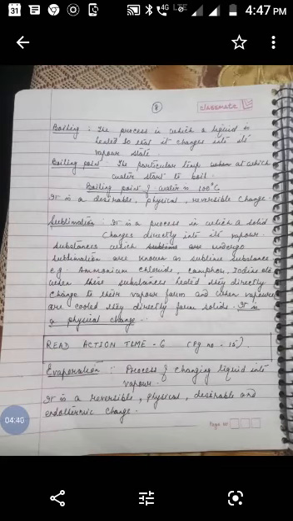Next is sublimation. It is a process in which a solid changes directly to its vapor form. Usually when you give heat, the solid first changes to liquid, and then from liquid to vapor. But some solids, on heating, change directly from solid to vapor form. If you reverse the condition by cooling, it comes directly from vapor to solid. In between, the liquid form does not form.